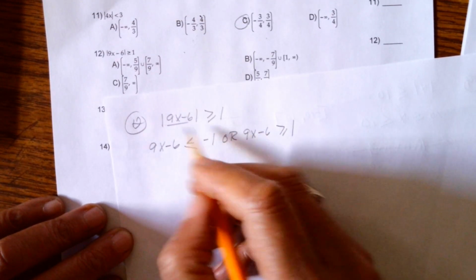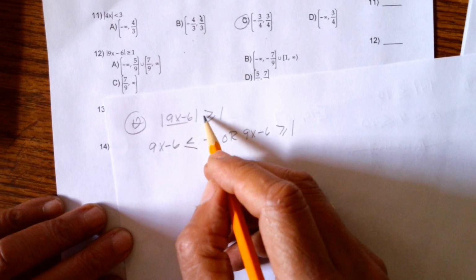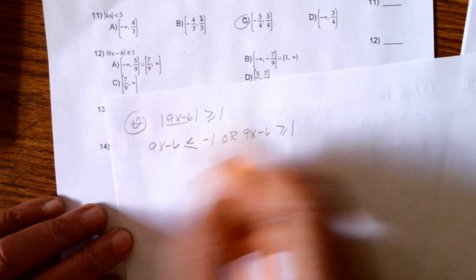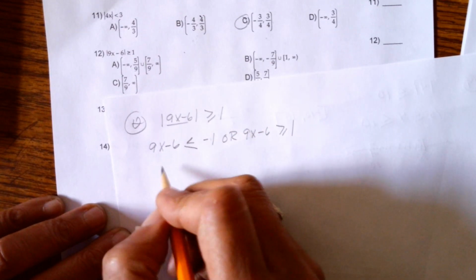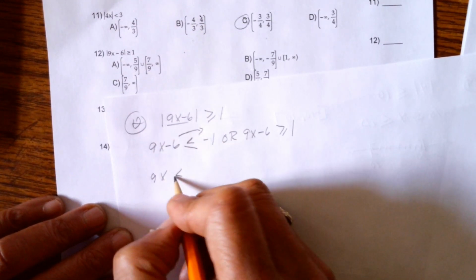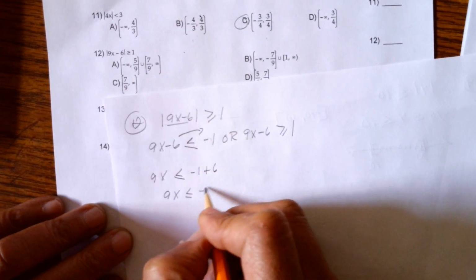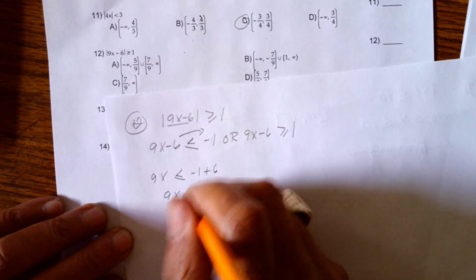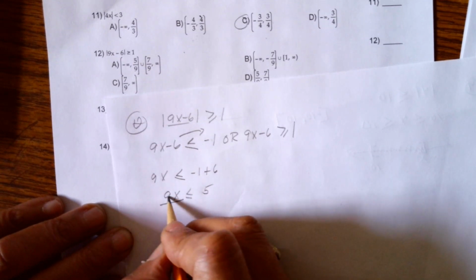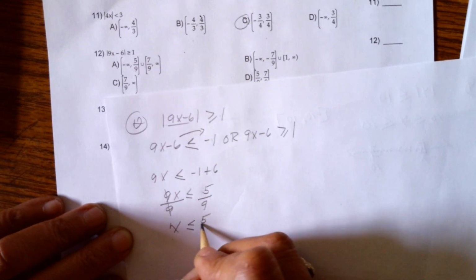I'm just writing exactly what I see here except for the absolute value. This is the part that you've got to remember: you switch this to less than or equal to, and you use the negative of whatever number they provided you here. Now I've got to solve this. I'm going to bring the 6 over as a positive. 9x less than or equal to negative 1 plus 6. 9x less than or equal to a positive 5. Negative 1 and positive 6 is a positive 5. Then I'm going to divide both sides by 9, and x is less than or equal to 5/9.